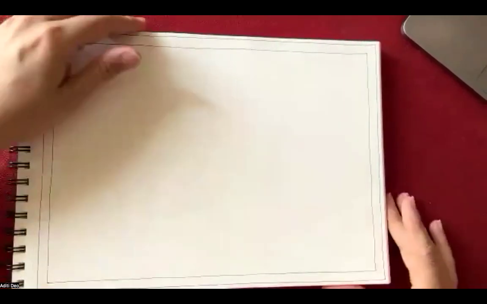Okay. Now the border is done. We'll come to the design of the border in a bit. Now we know how much space we have. So again, no mystery.